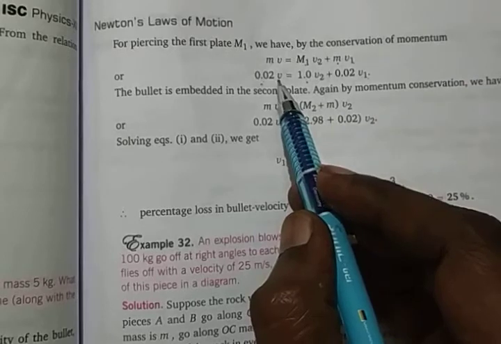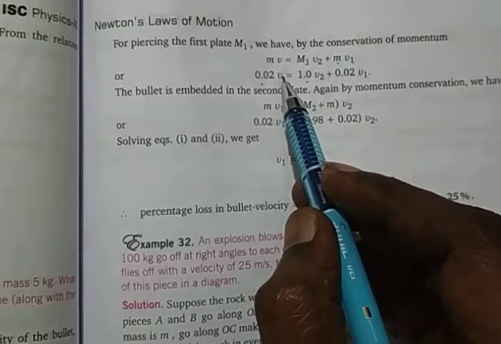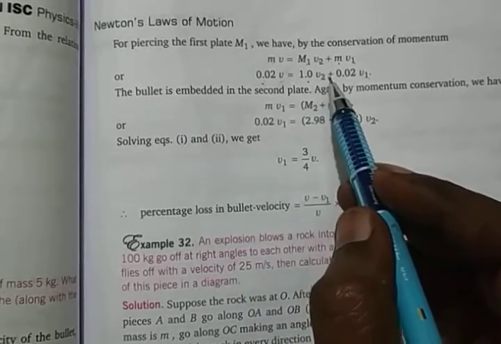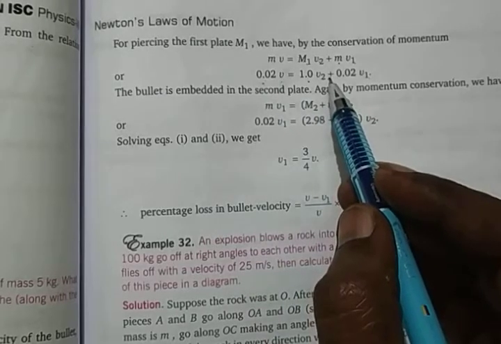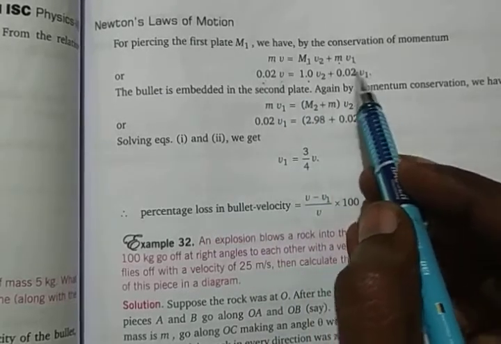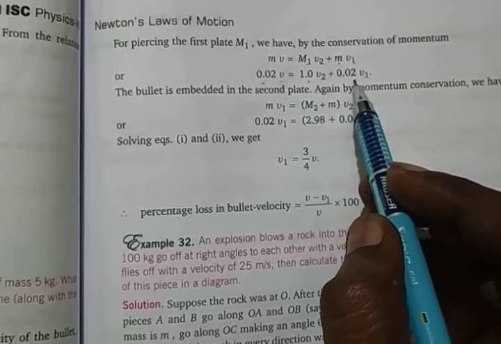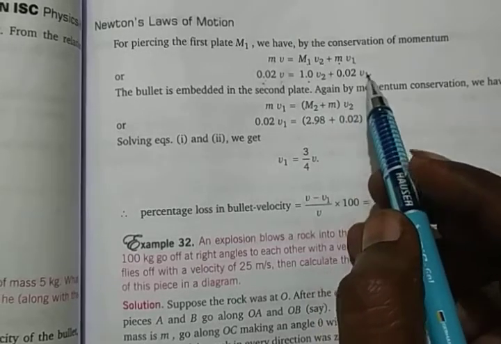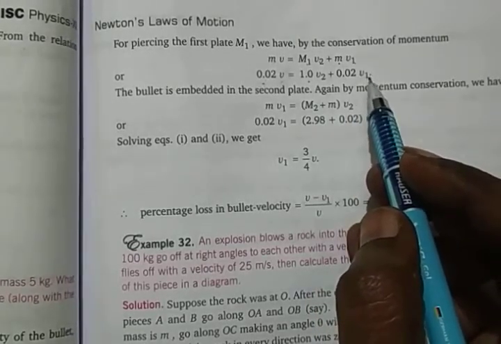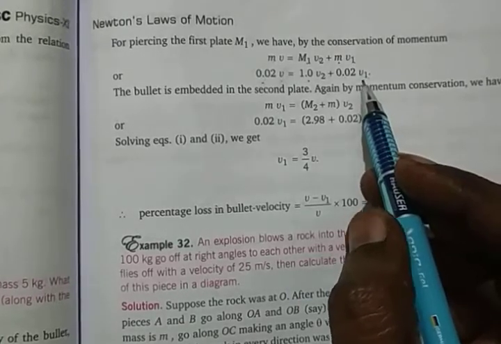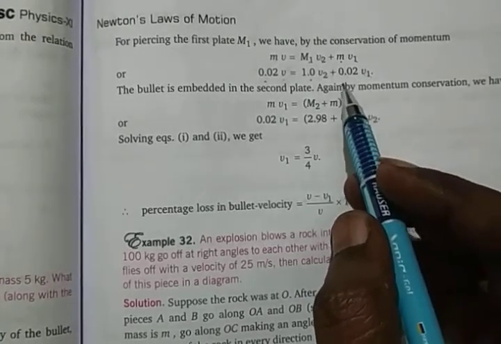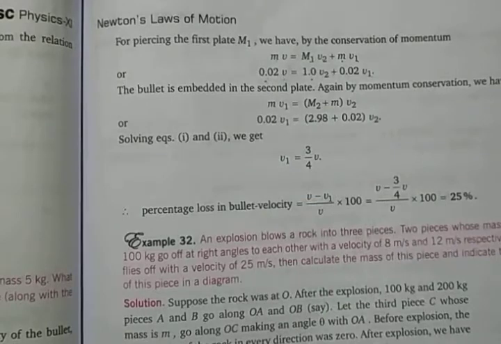So the first bullet speed of v reduces to v2, and the next one again reduces to v1. So you get here 2 of them. So you are going to see the mass of the bullet and the velocity in which it is moving. Look at this one and try to find out how it is being designed.